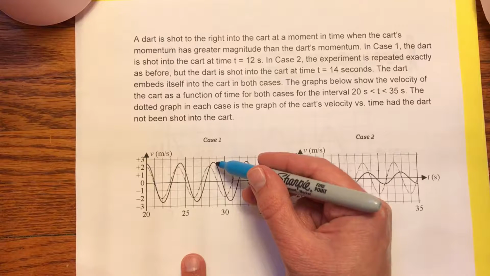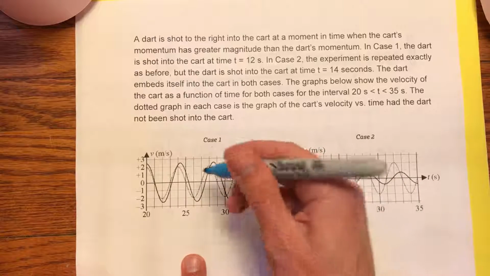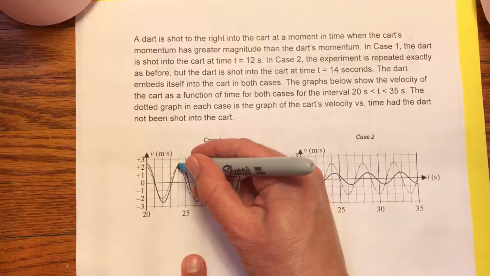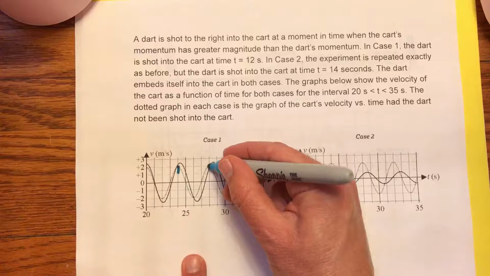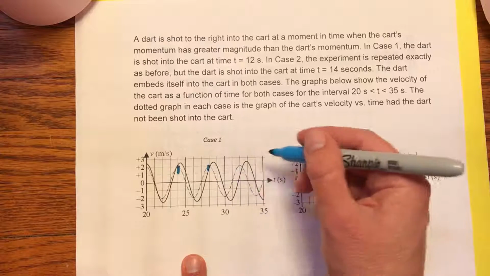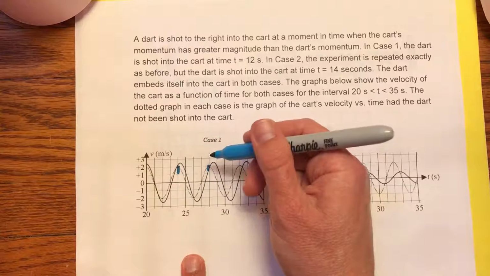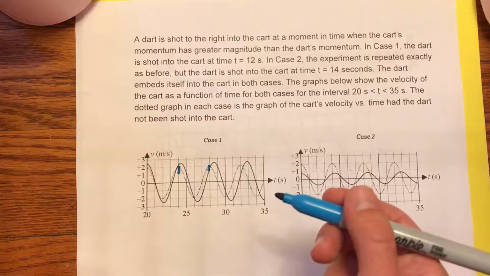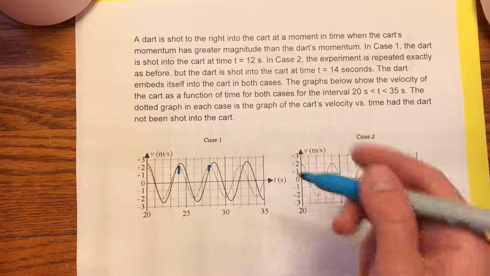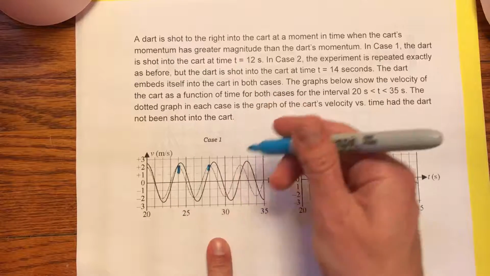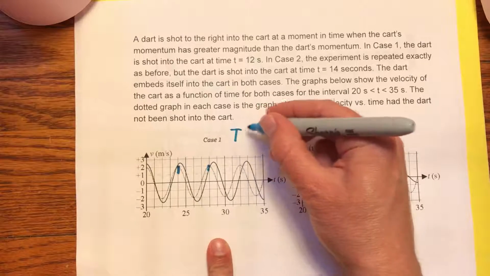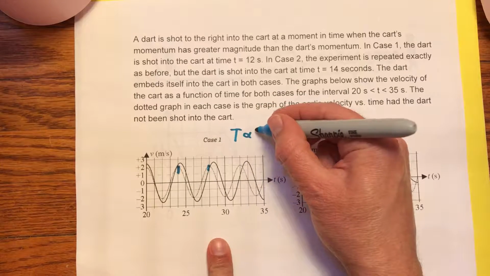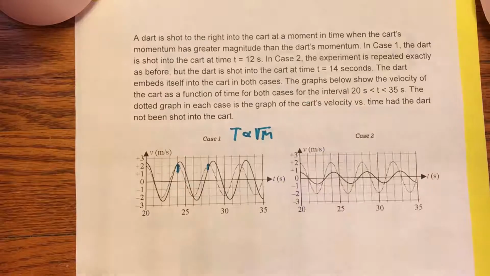That makes sense. And then the other thing you've got to look at is what happened to the period. So the period before was from here to here, and you can see that the period now is just a teensy bit longer. So that makes sense, just a little bit here. And the reason that makes sense is that the period of a mass on a spring is proportional to the square root of the mass. So more mass should mean a longer period to repeat the cycle there.